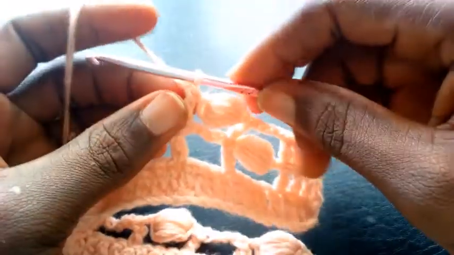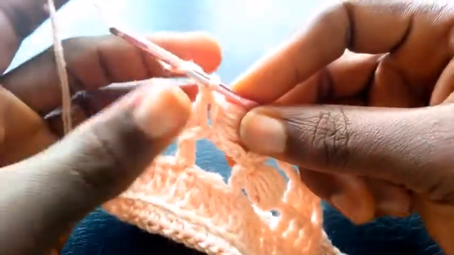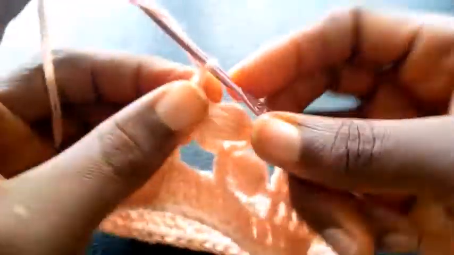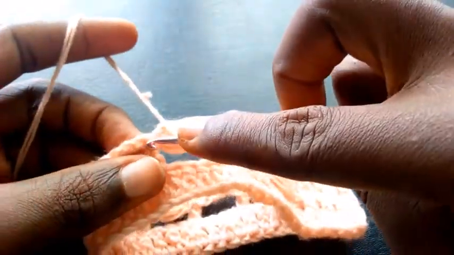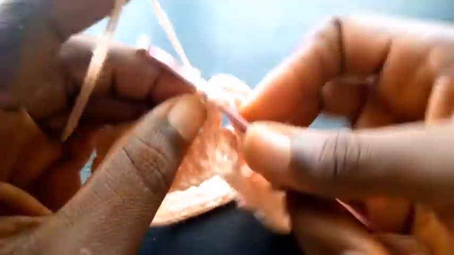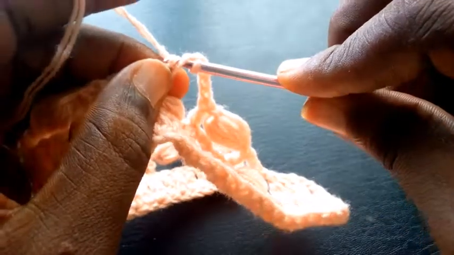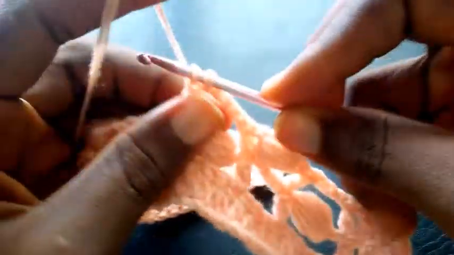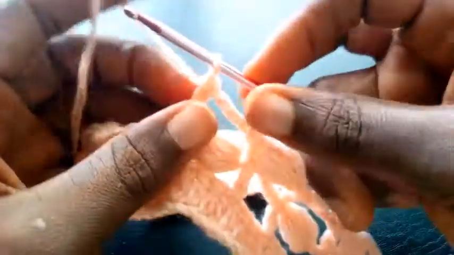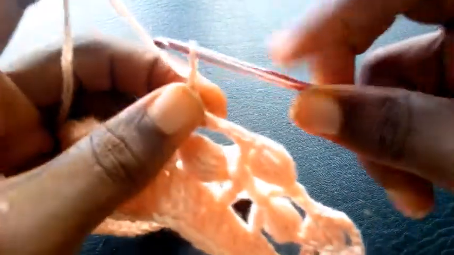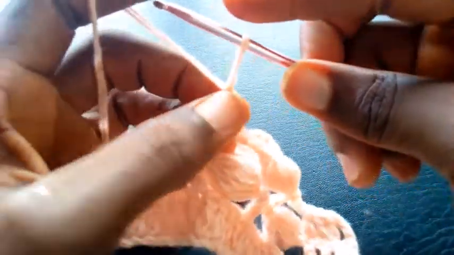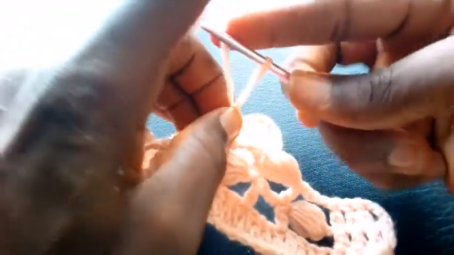So we are going to proceed. Right now I'm going to chain another 4: 1, 2, 3, 4. Having chained 4, I yarn it over into the next loop here with triple crochet. So I'm going to chain 1 right now. Having chained 1, I draw it like so, that's 1.